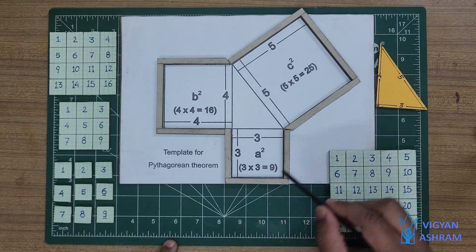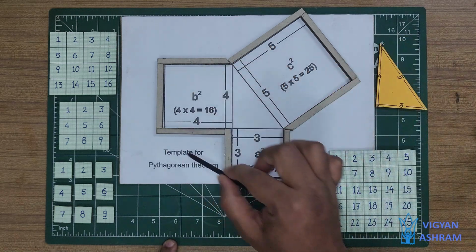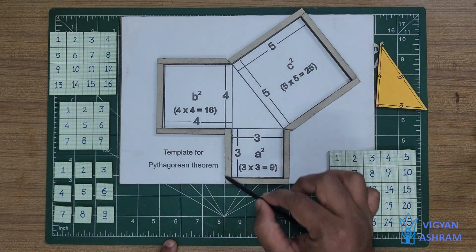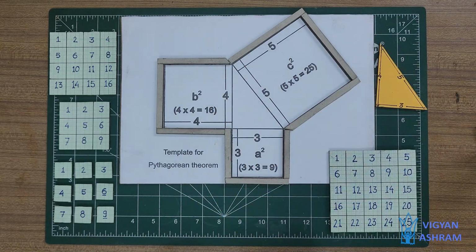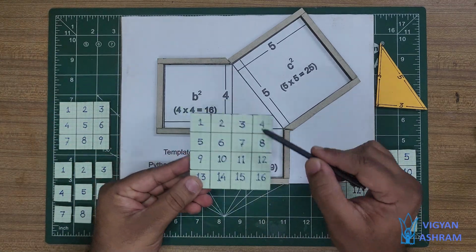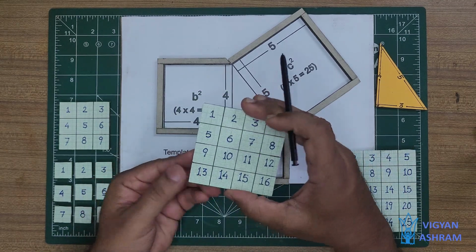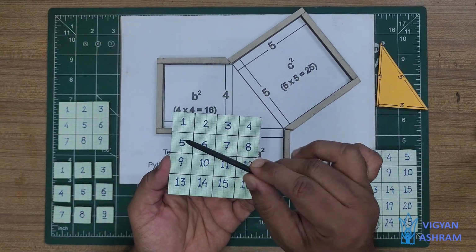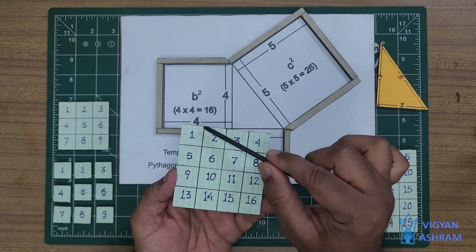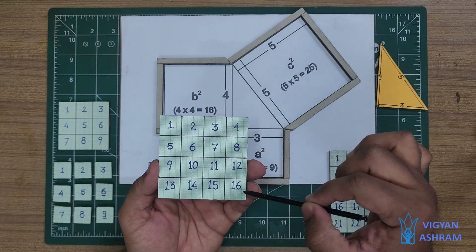What you are going to do is cut a support system for the outer boundary of this model, as per your choice. You can use cardboard. At the same time, you are also going to make these templates using graph paper and cardboard, wherein you can mark 16 squares at a scale of 2 centimeters as 1 unit. So 1, 2, 3, 4, 5, 6, 7, 8 till 16.